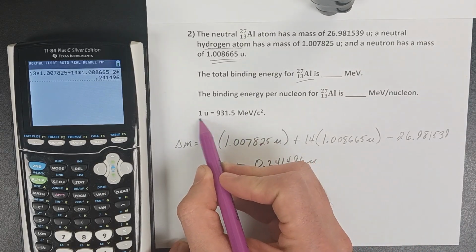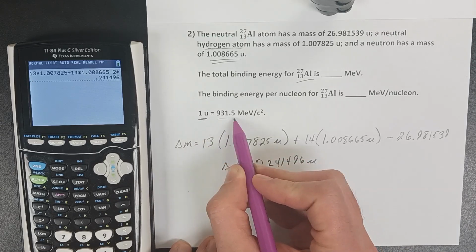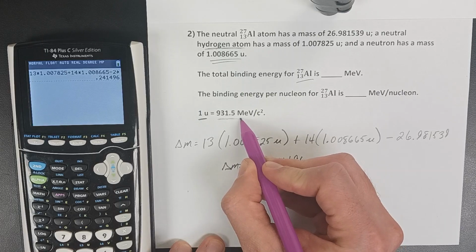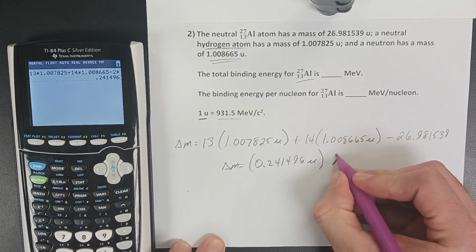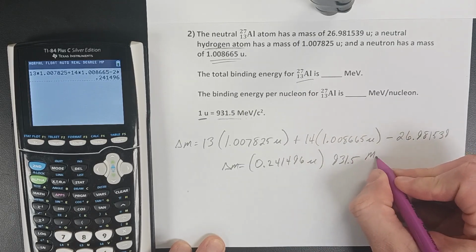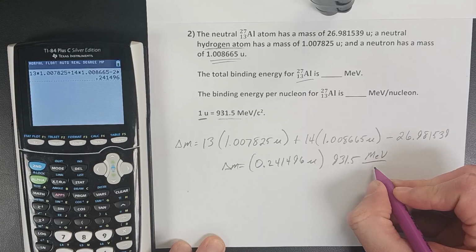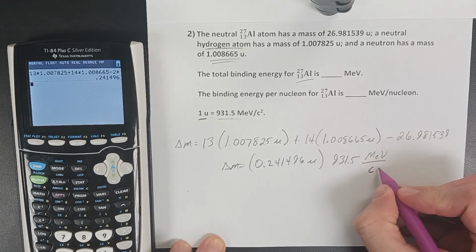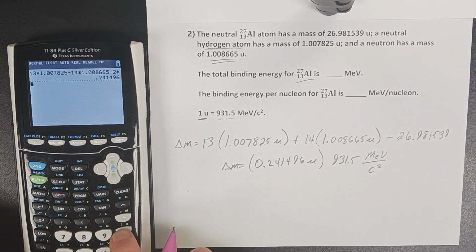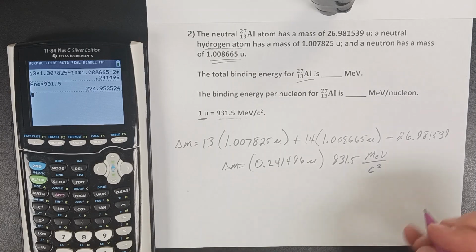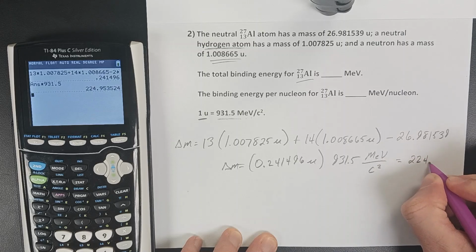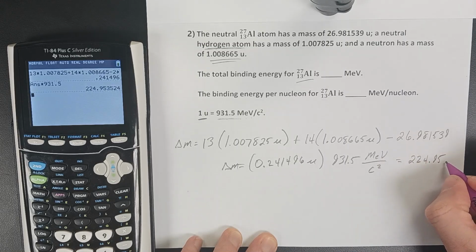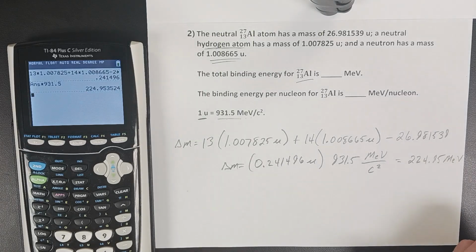Now what we want to do is take that difference in mass and multiply it by what a u is equivalent to. 1 u is equivalent to 931.5 mega electron volts per c squared. So if we multiply this times 931.5 MeV per c squared, we get a binding energy of 224.95 MeV.